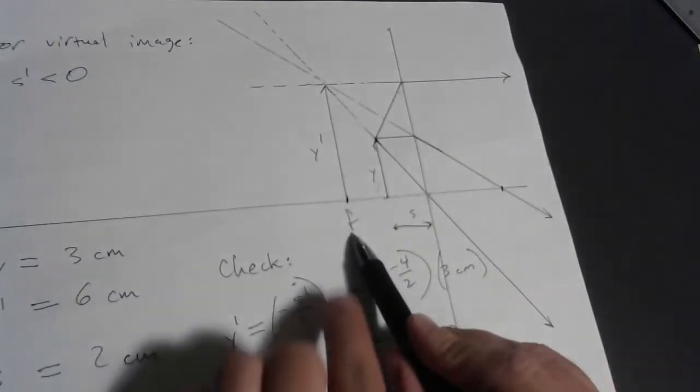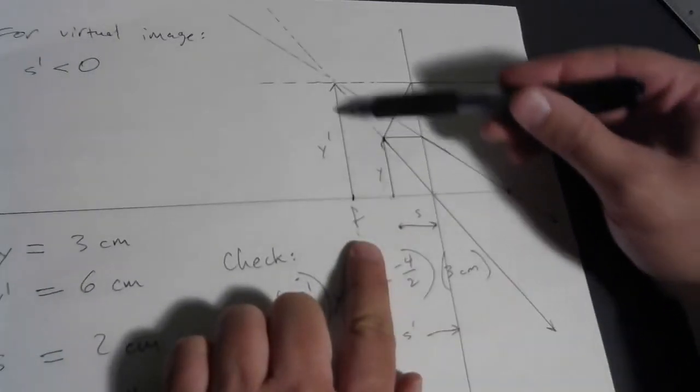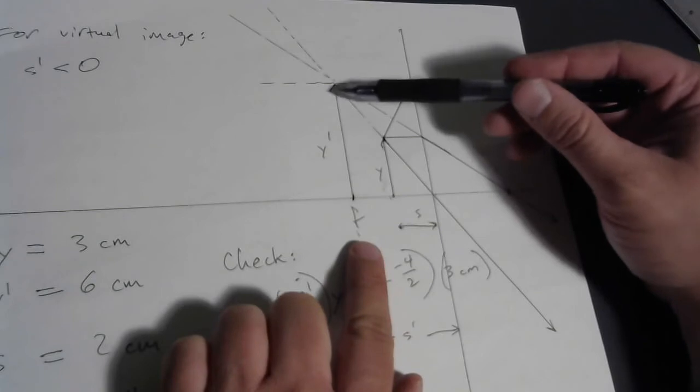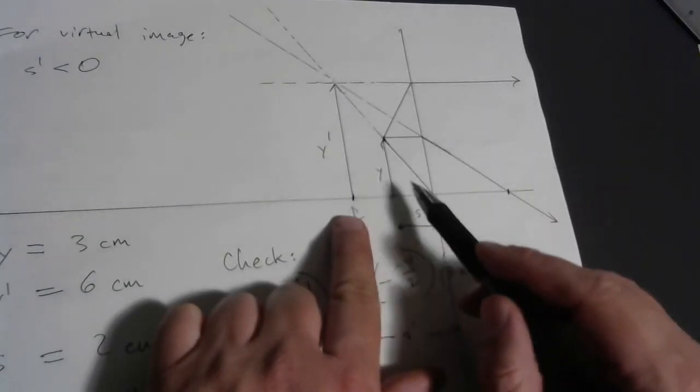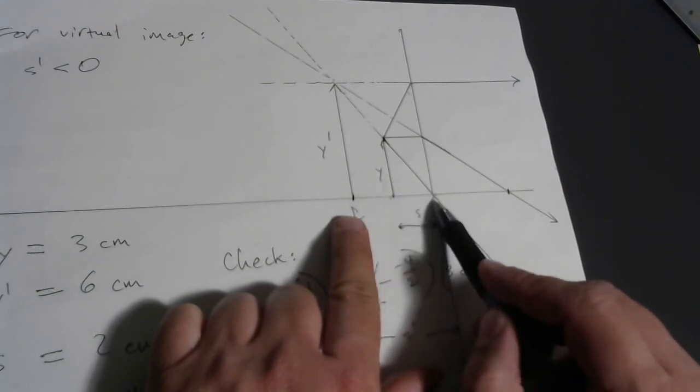Remember, this was the focal point. Yeah, maybe I forgot to point that out. Do you notice that the image showed up at F? The image is right on top of the focal point. As I recall, that's just something that happens when you put the object halfway from the lens to the focal point.